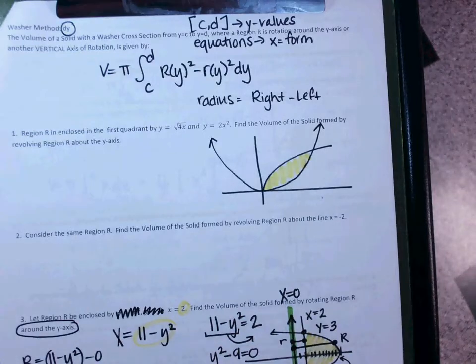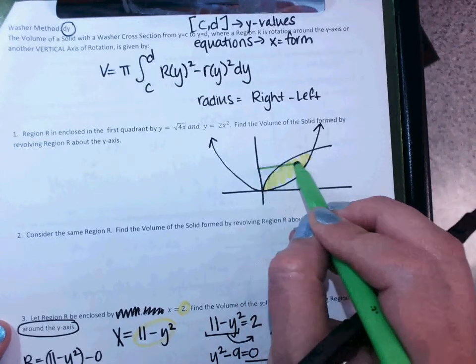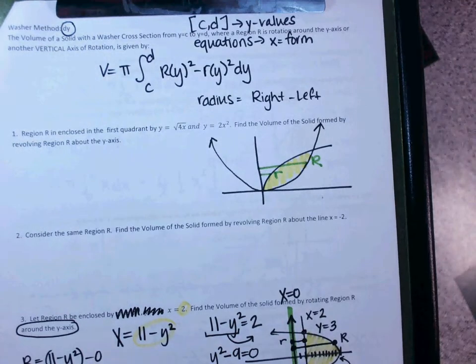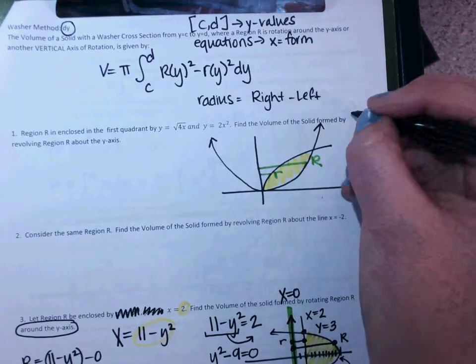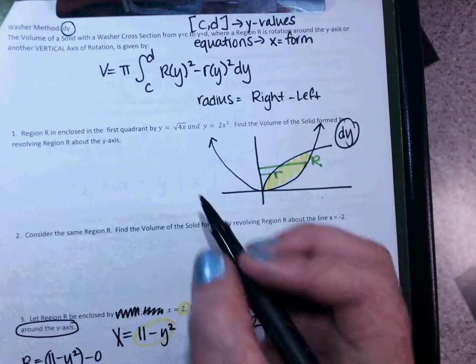So when I draw in my r's, if I'm revolving this way, my r's are going to run long r, short r. How do they run? Top minus bottom or right minus left? And if they're right minus left, that means we're doing this one dy. Several things have to change, that on the other one were already set up for you. First question, can I use my equations in y equals form? No, so we're going to have to fix both of them.